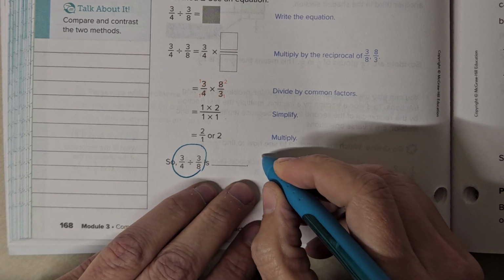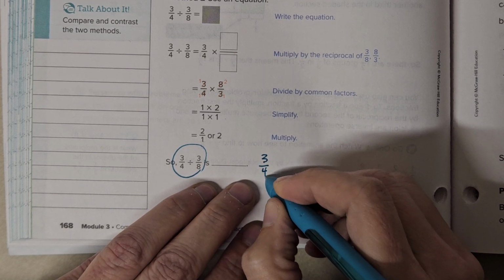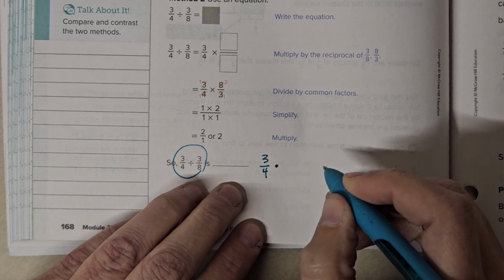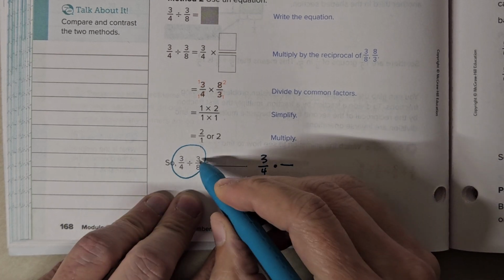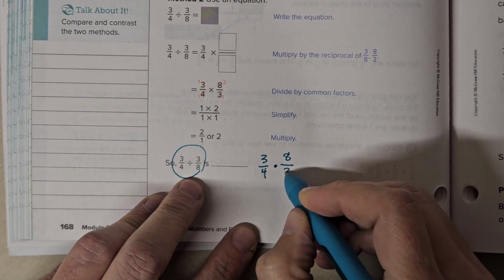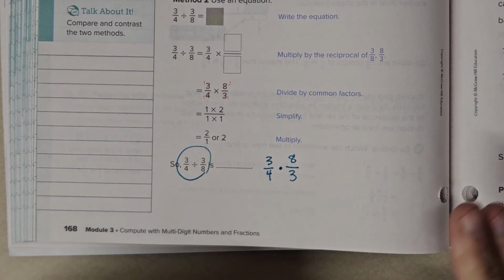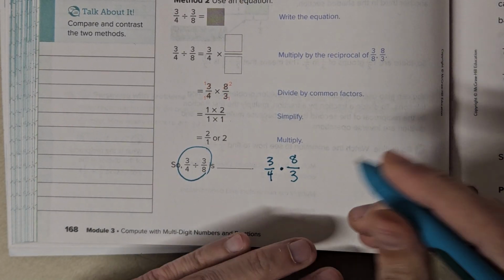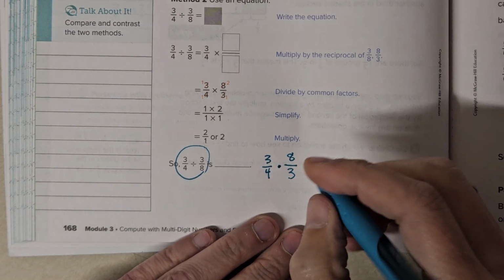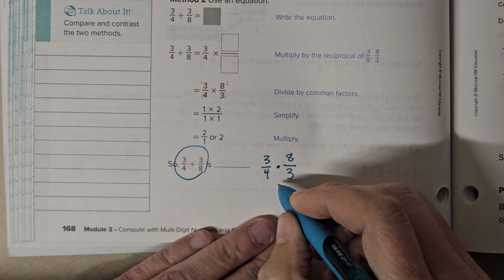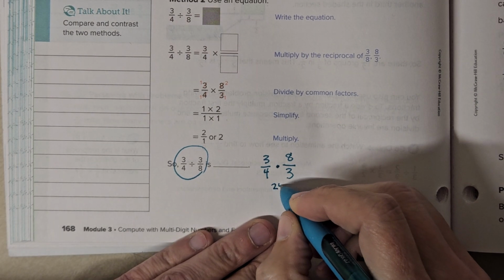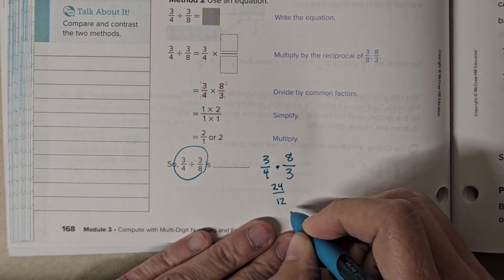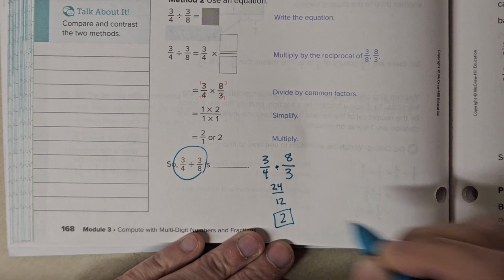Here's what we do. Same as we did before. Leave the first number the same, then multiply by the reciprocal. 3/8 is going to be 8/3. I'm going to show you a little way to simplify it here in a minute, but let's just do this the normal way first. 3 times 8, 24. 4 times 3, 12. What's 24 divided by 12? 2.